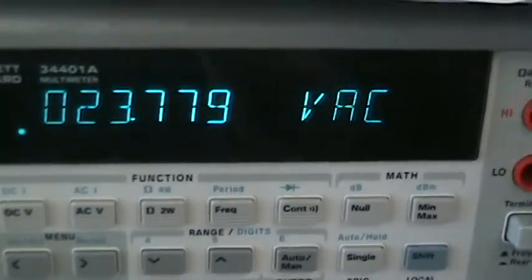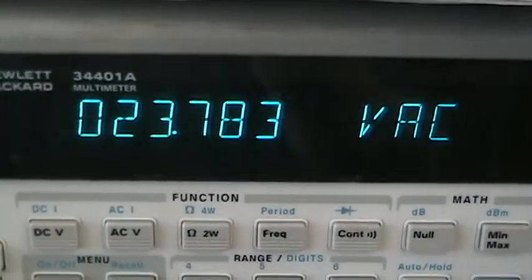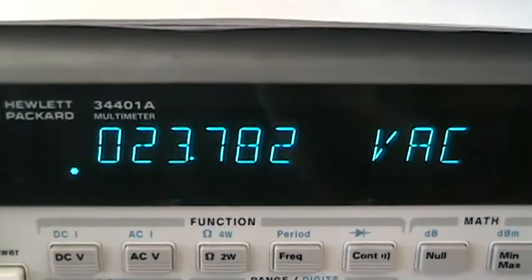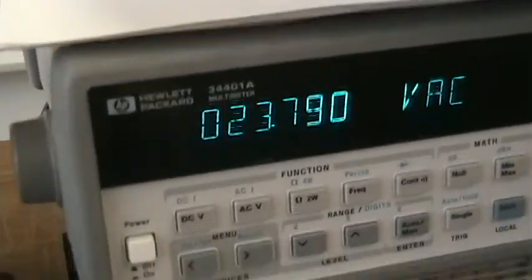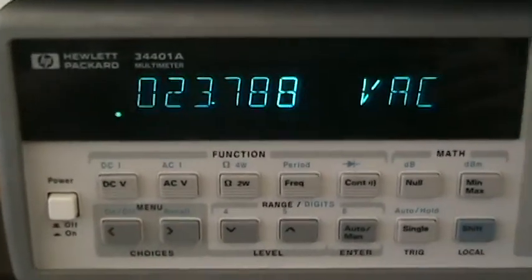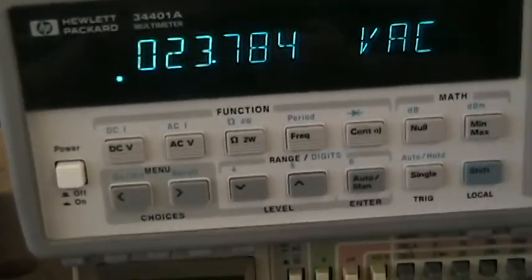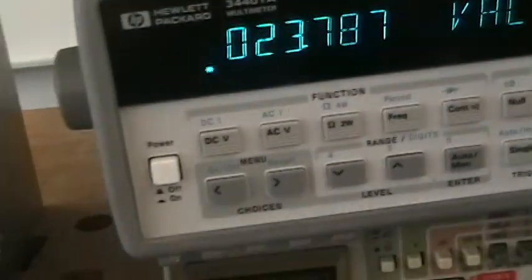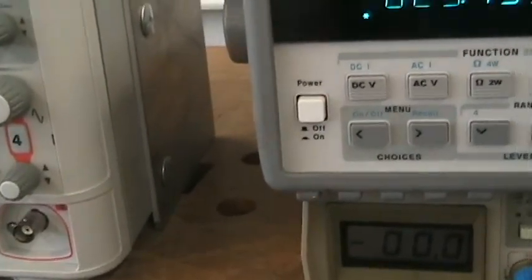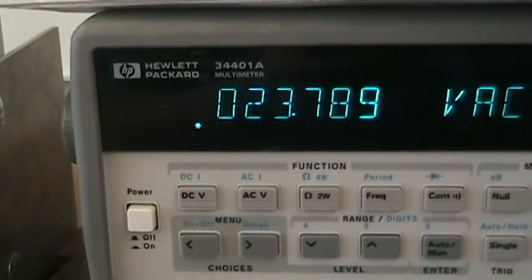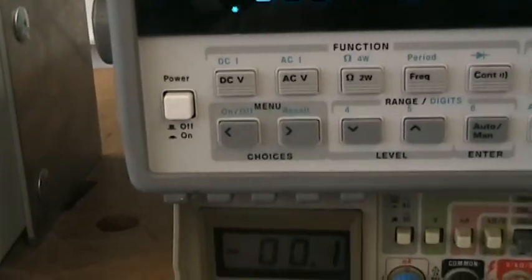The voltage out of the transformer is, in this case, 23.78 volts. That's what we call the open voltage, or the no load voltage, because we don't have the resistor connected. So I'm going to move the connection over to the resistor, and you will see the effect of loading the transformer.